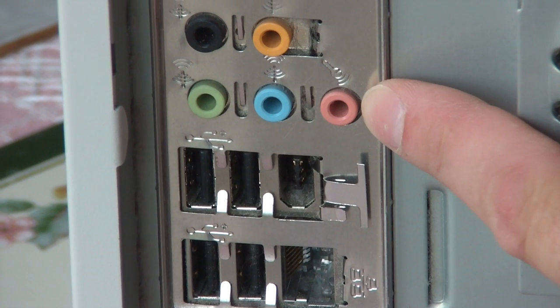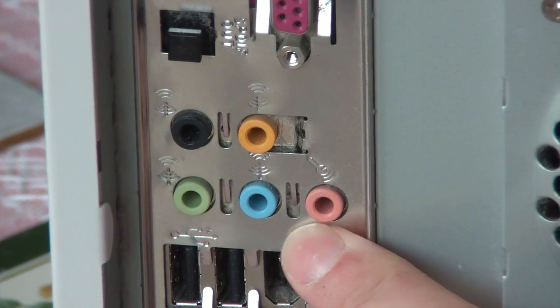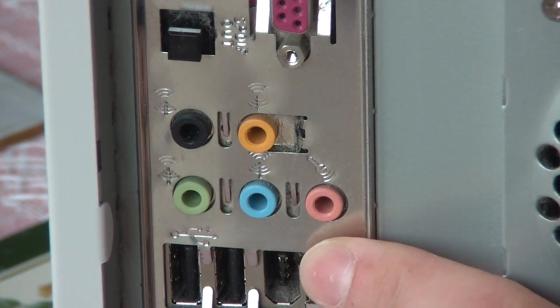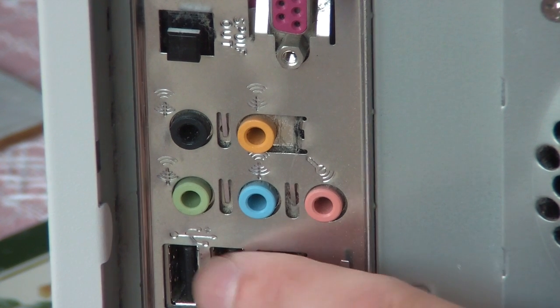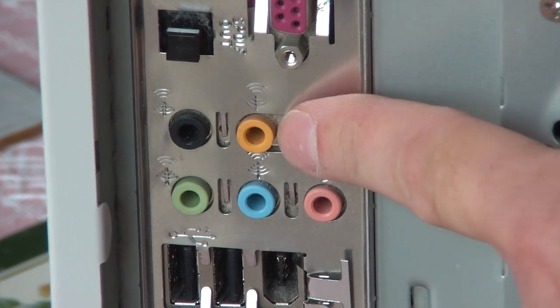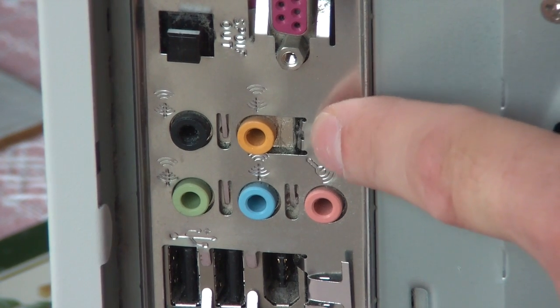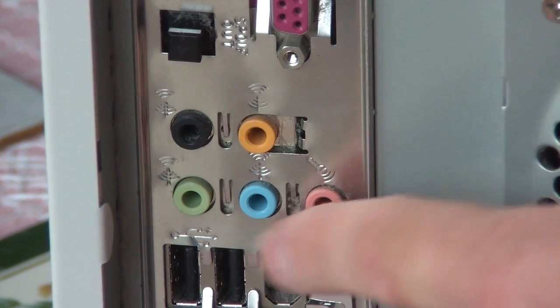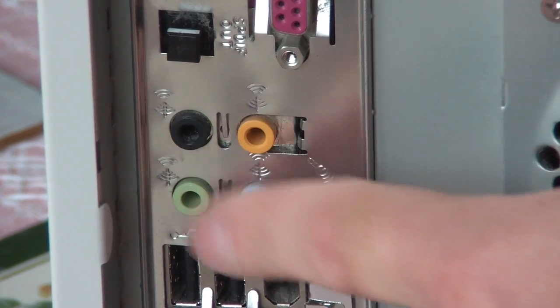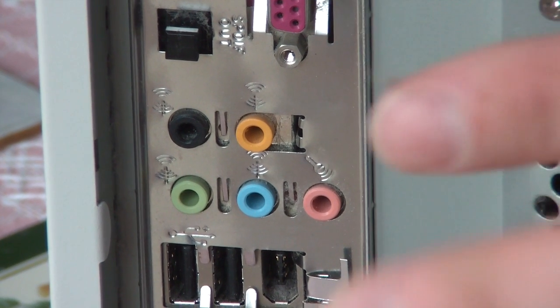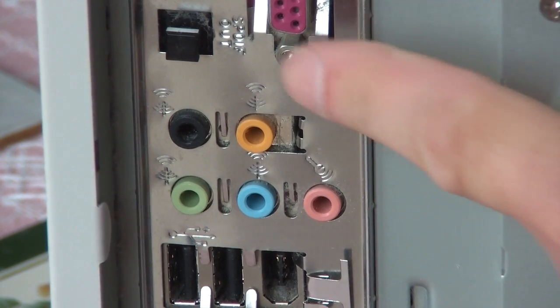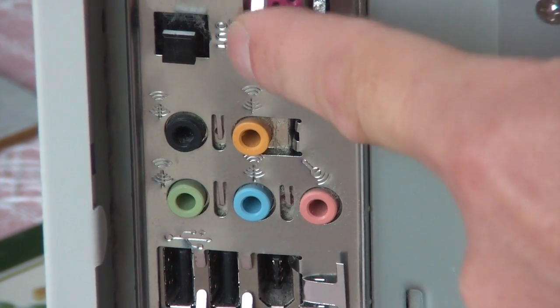Further up from that we have got the 3 standard audio connectors, so we've got a microphone, a speaker and a line-in connector. Above that are 2 further ones. Now this motherboard supports surround sound, so it uses 5 of these sockets in total to support all the different speaker systems.